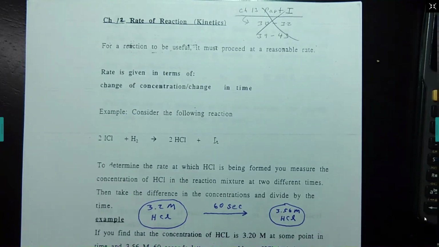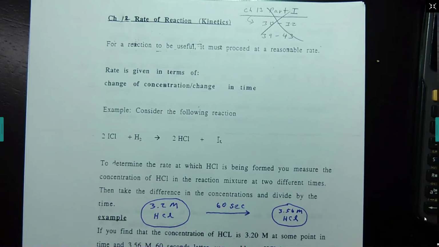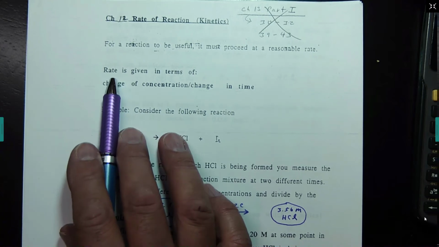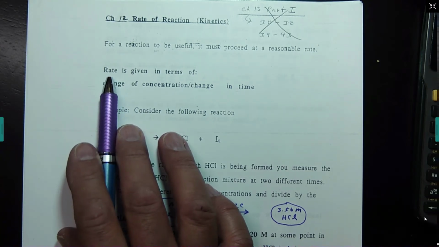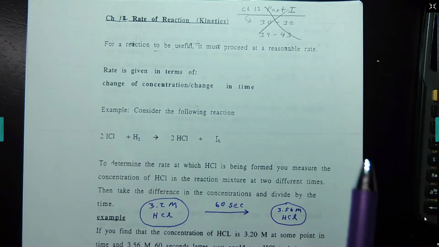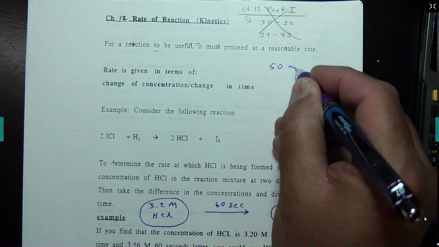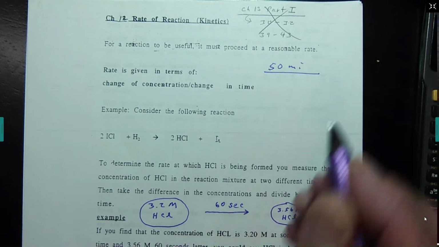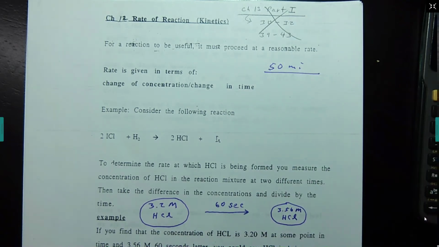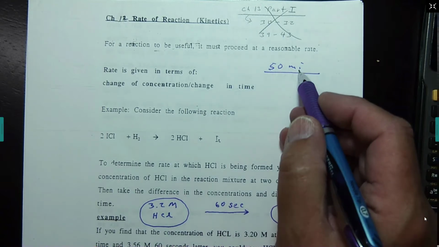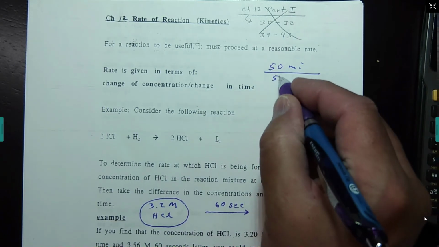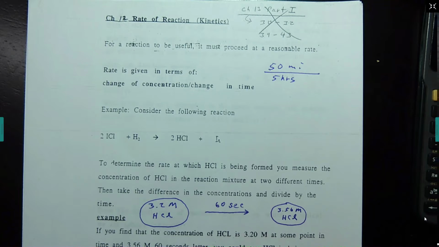Okay, rate of a reaction. The rate of anything is a change in something over a change in time. If you bicycle from here to Santa Fe, and that's 50 miles, your change in distance is 50 miles. Let's say that bike trip takes you 5 hours. 50 miles, 5 hours. What's your rate of travel?